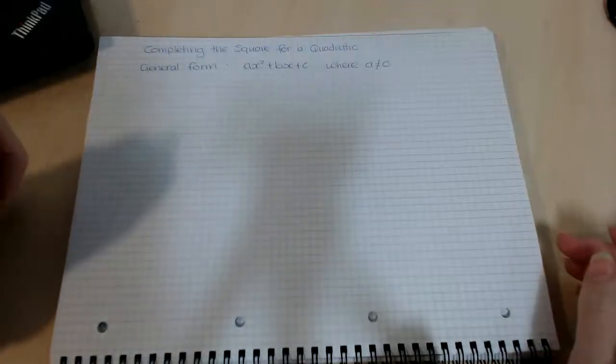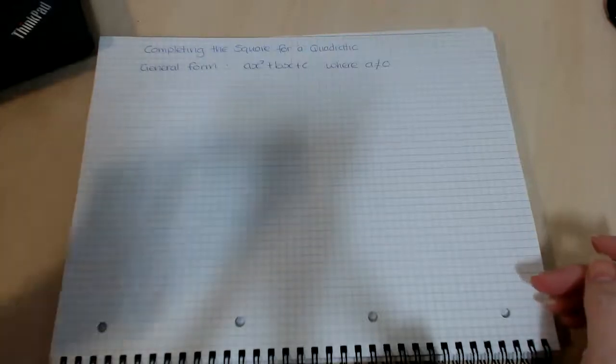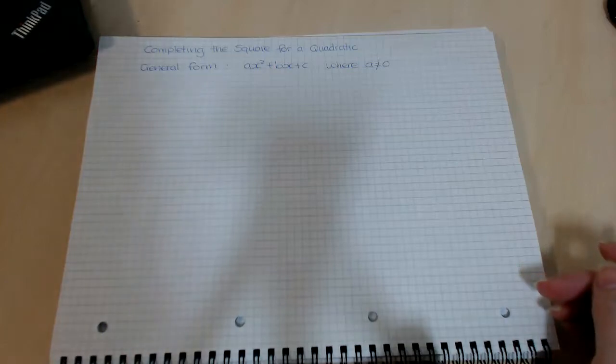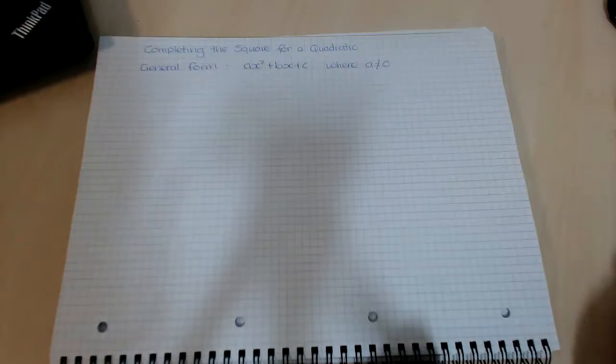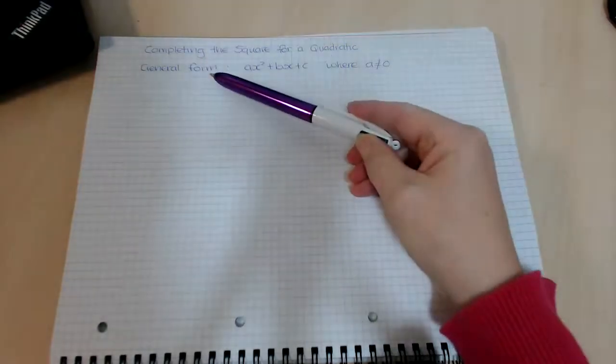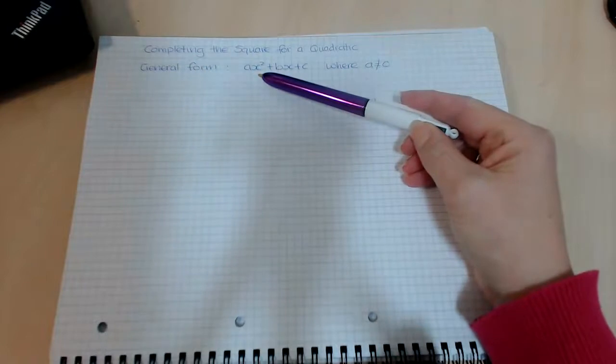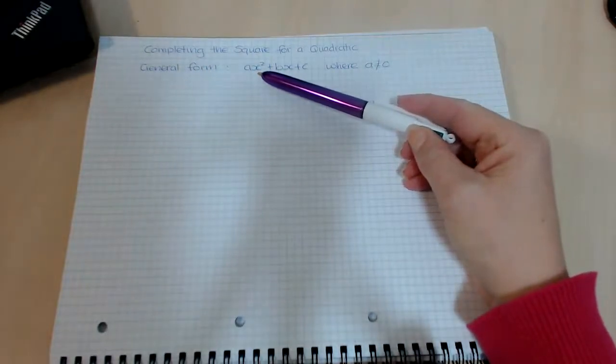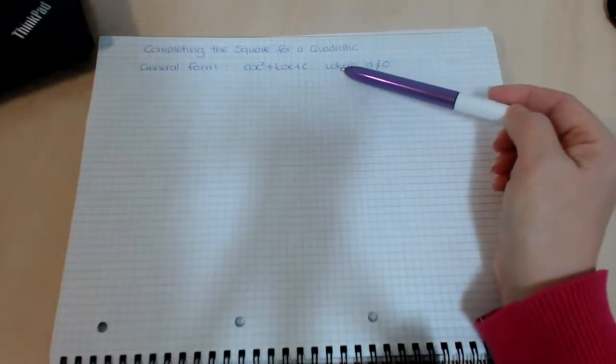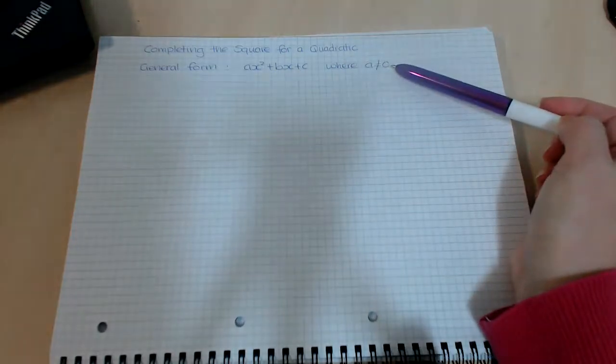Hi there. For our first video lesson, I thought what we could have a wee look at is what's known as completing the square for a quadratic. We have met the quadratic before. You will recognise the quadratic from its general form. It takes the form ax squared plus bx plus c, where a does not equal 0.